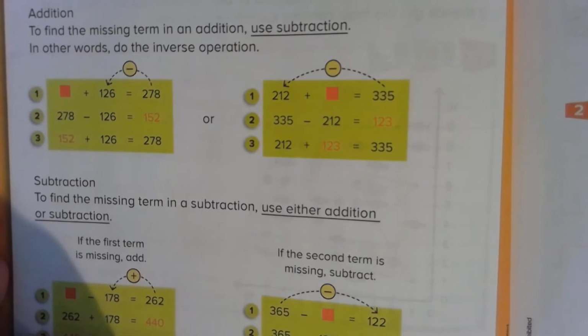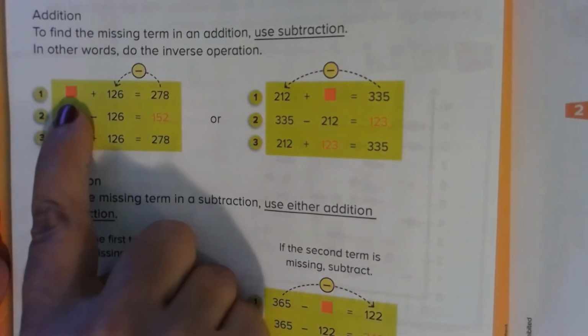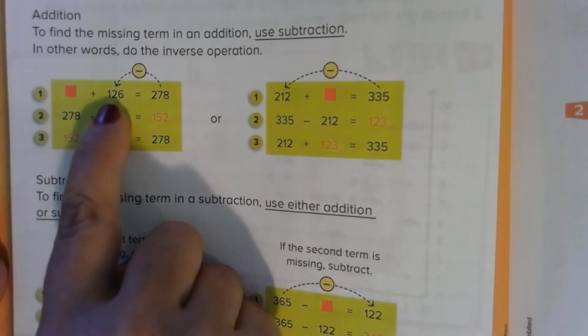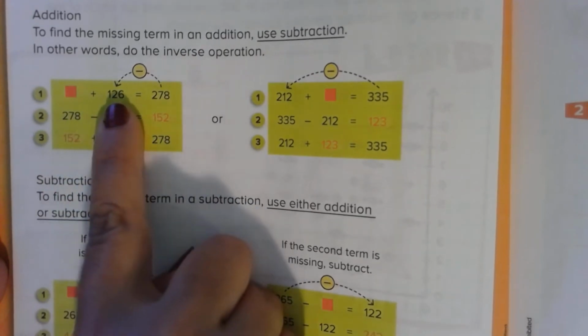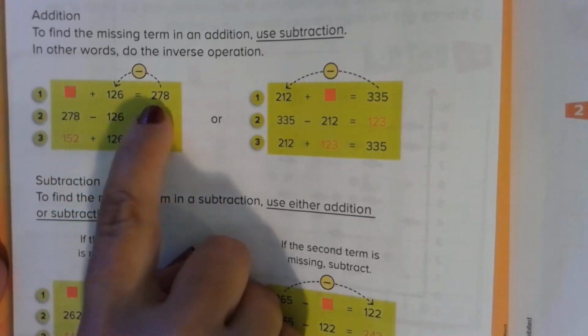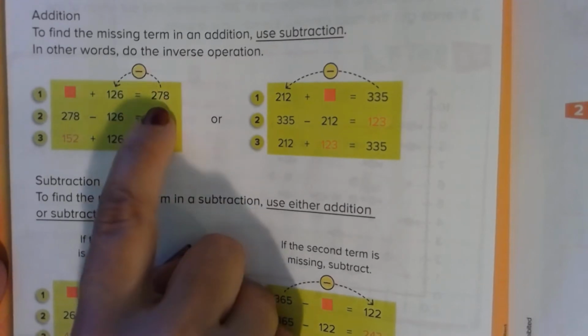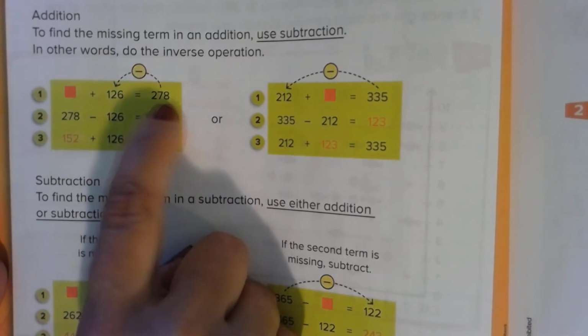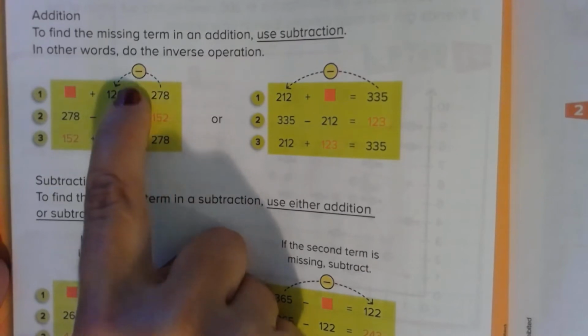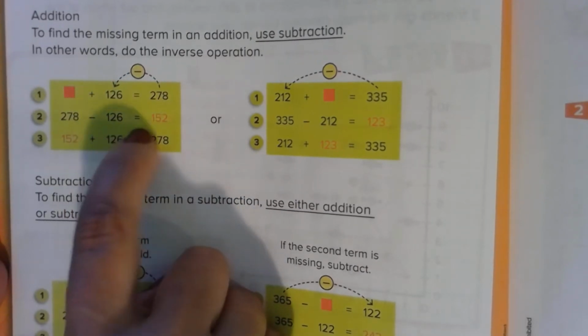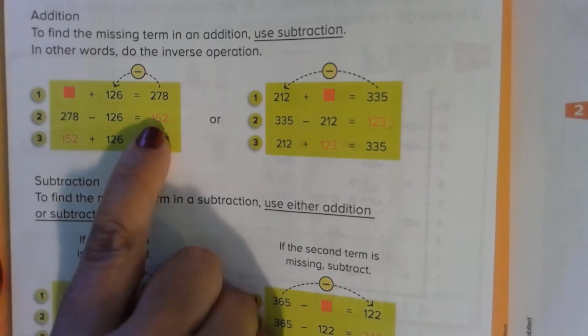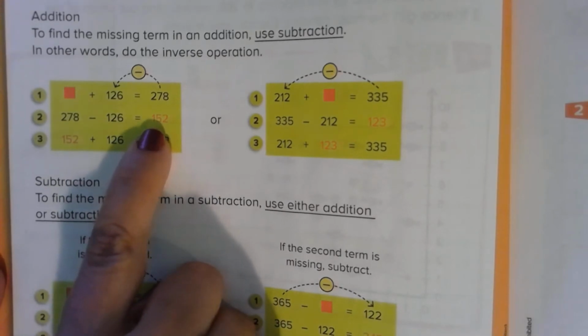That's a mouthful. So if our number is missing and we want to know what number plus 126 equals 278, what they're telling us is that we subtract. So we take 278 minus 126, and that will equal our answer, 152.